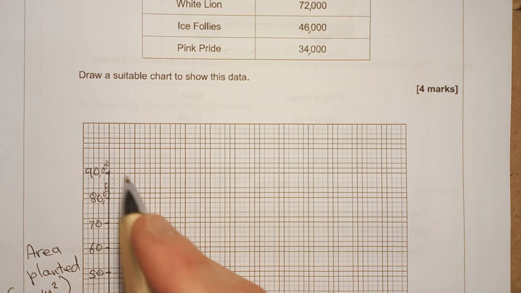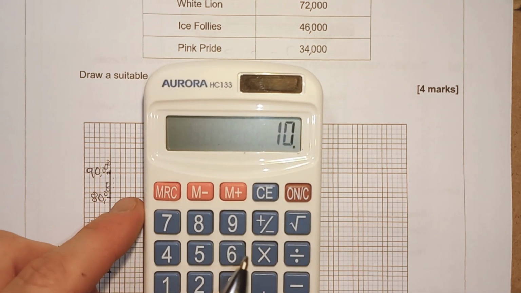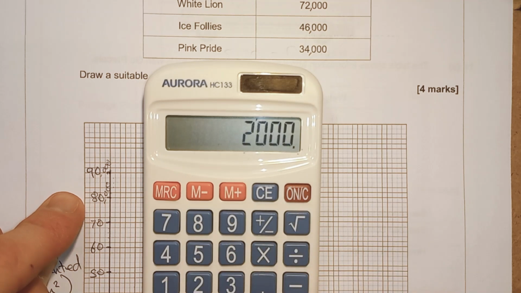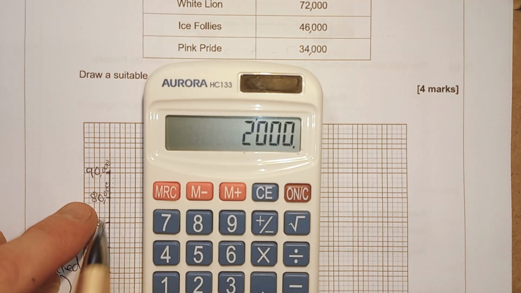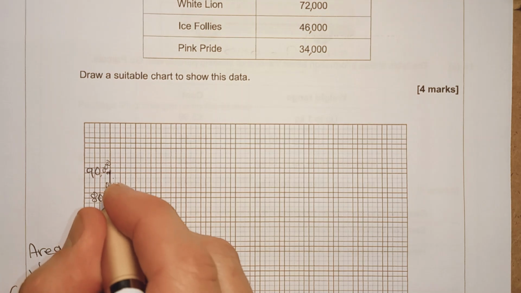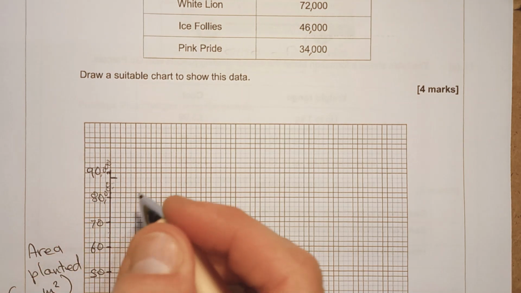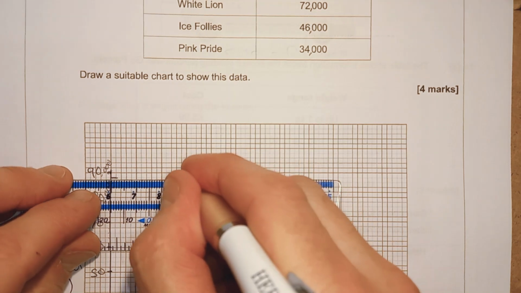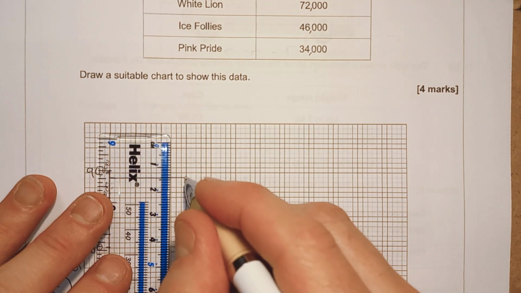10,000 between 80 and 90. 10,000, but I've only got 5 squares to split them across. So each little square must be worth 2. So that's what I'm saying, 82, 84, 86, 88 must be along there. Then I can draw my line down.